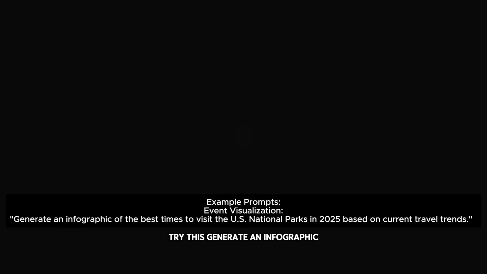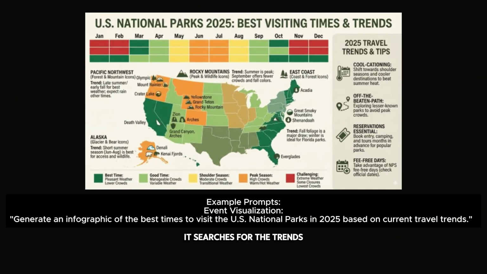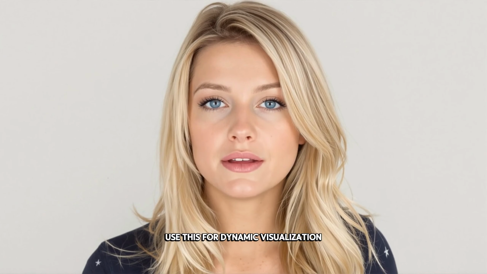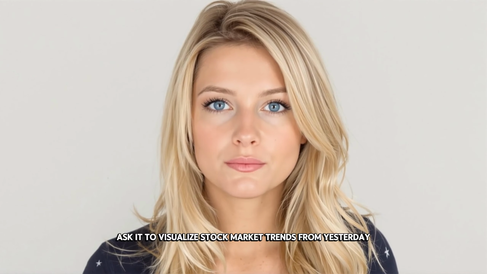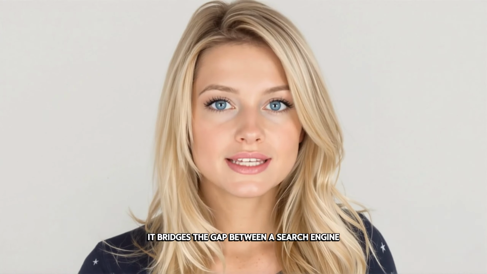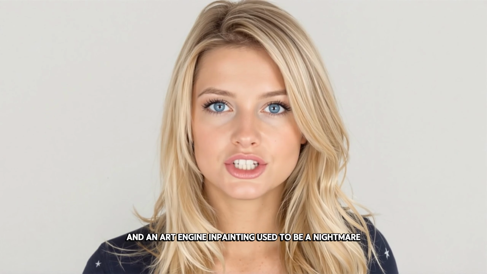Try this. Generate an infographic of the best times to visit US national parks in 2025 based on current travel trends. It searches for the trends, synthesizes the data, and then draws the chart. It is fact-checking your art. Use this for dynamic visualization. Ask it to visualize stock market trends from yesterday or weather patterns happening right now. It bridges the gap between a search engine and an art engine.